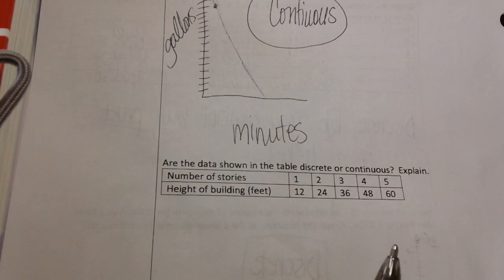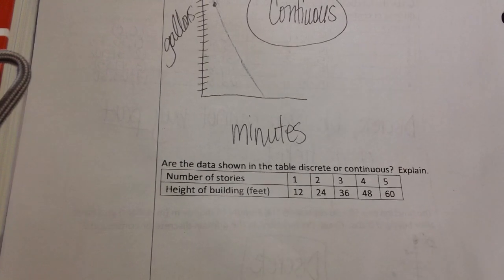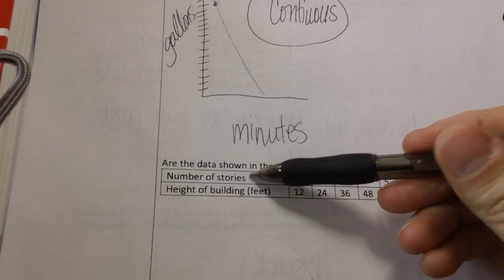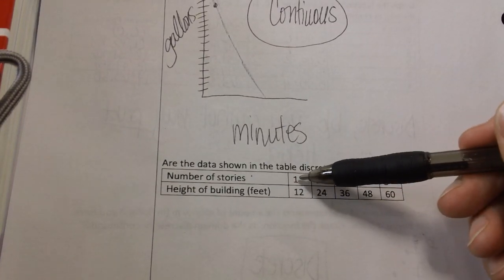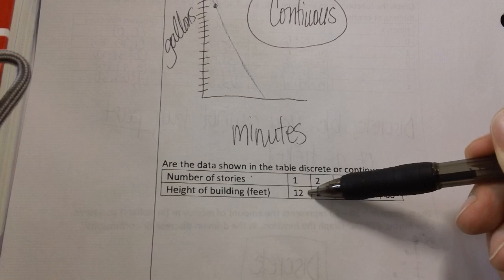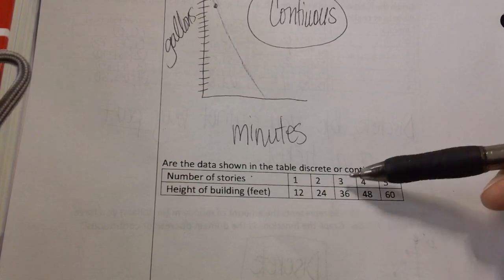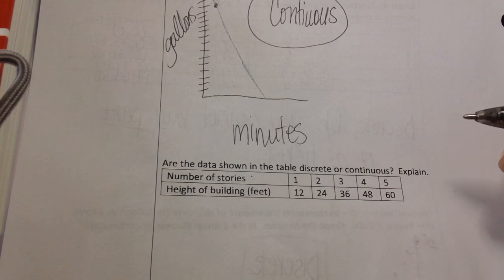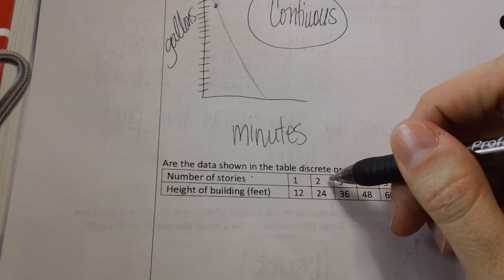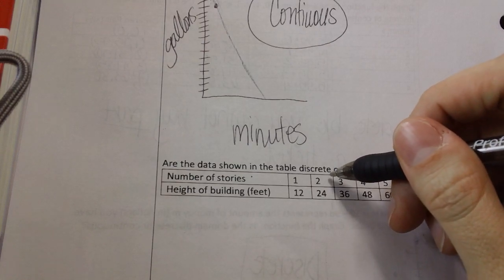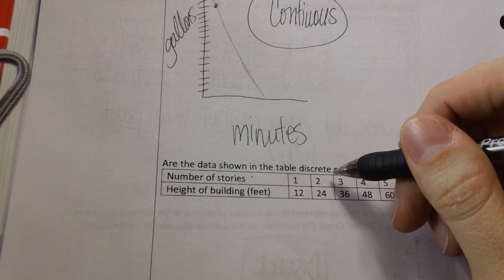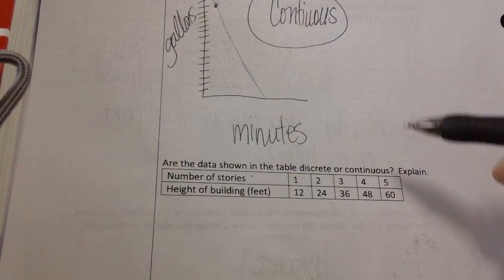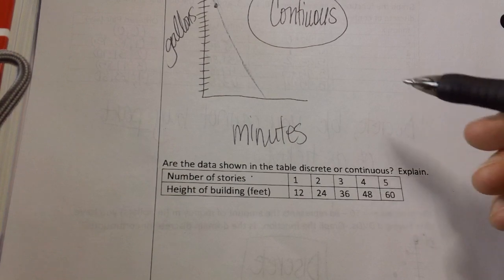Okay, are the data shown in the table discrete or continuous for the number of stories of this building? Well, let's look. The number of stories, so the first story makes the building 12 feet high, the second story makes the building 24 feet high, the third story makes the building 36 feet high, and so on. Could I have a 2.5 story building? No. No? Yes. Okay, we have a disagreement. I would say most of the time we don't have like a half-story building.